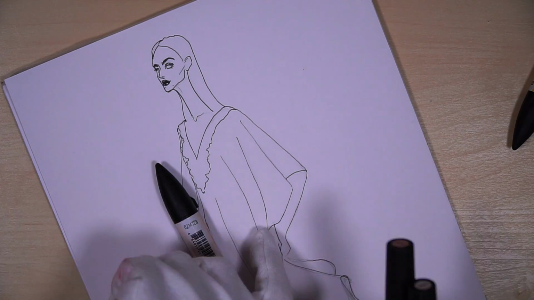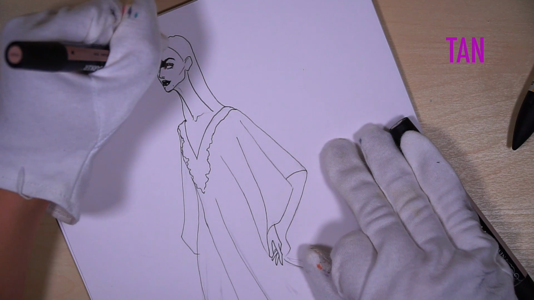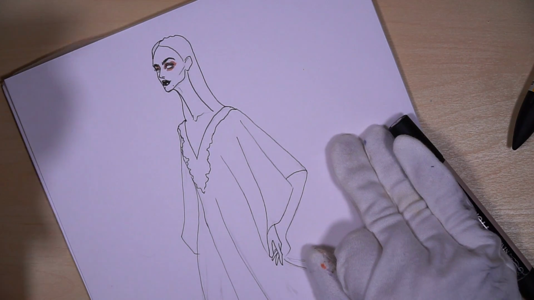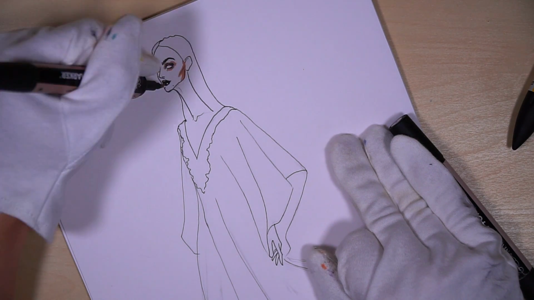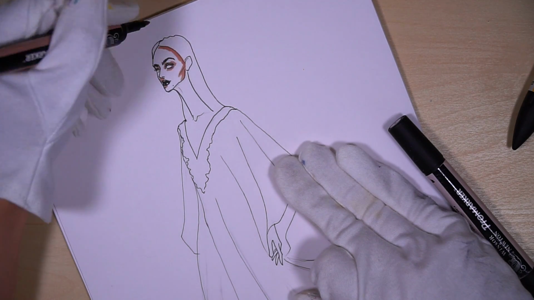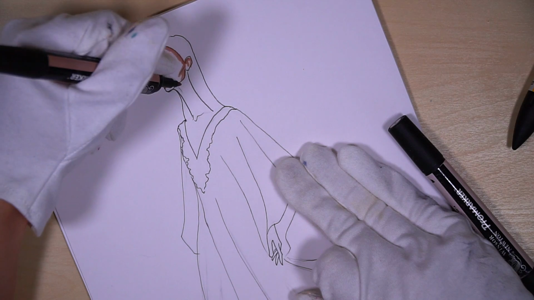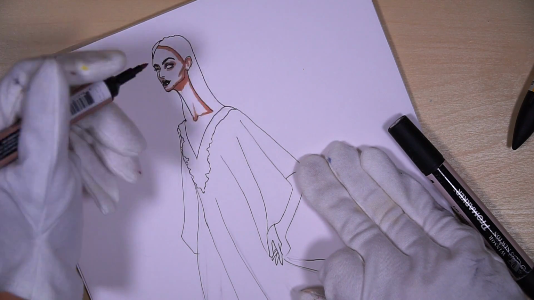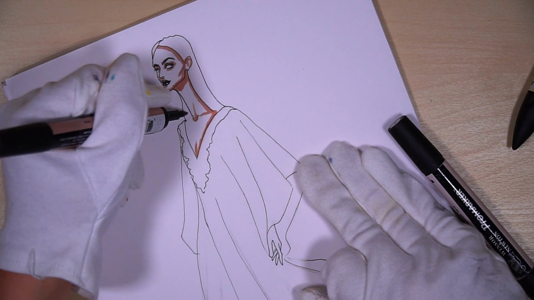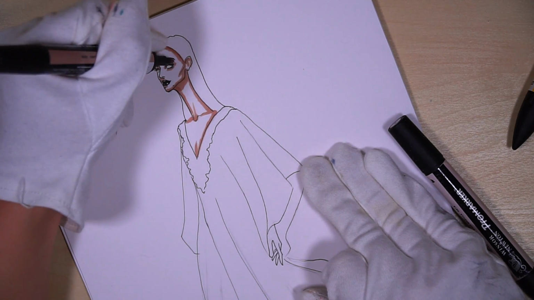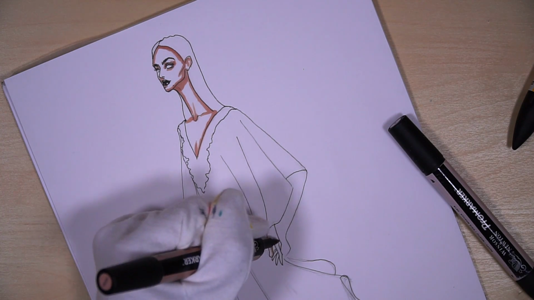Okay, let's render her skin. Here I'm using 2 colors. I start from a tan color, and I'm just showing the shadows, the darkest parts. Usually it's around her eyes, nose bridge, cheekbones, under her chin, showing the collarbone, the chest, and the other side of the face is not that well lit.